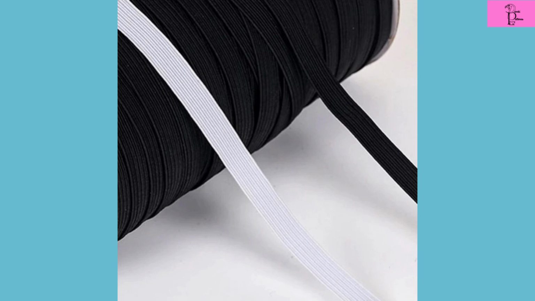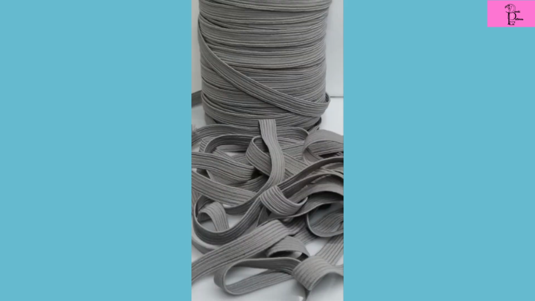The braided elastic has a coarse texture due to its parallel, lengthy ridges. The feel of it against one's skin may not be pleasant, therefore it is best sewn into a neckline or sleeves or narrow waistband casings.